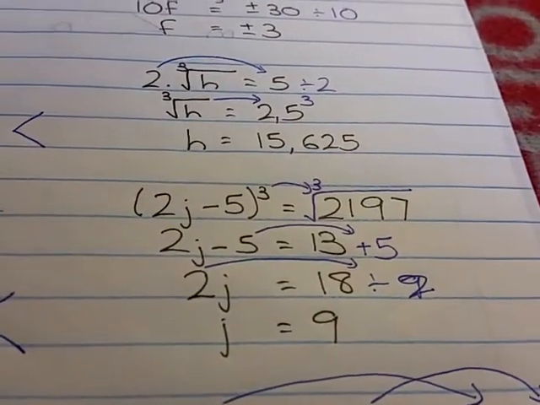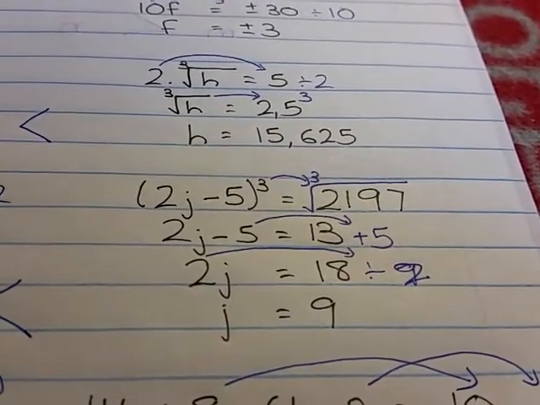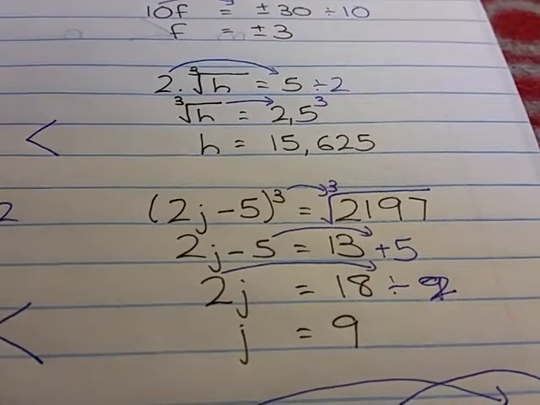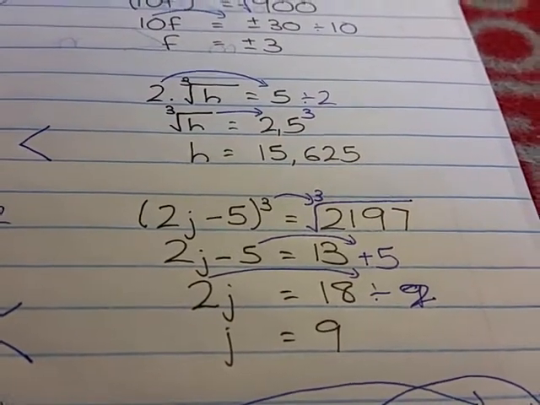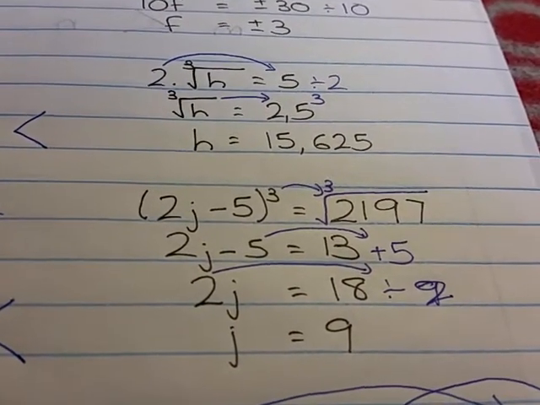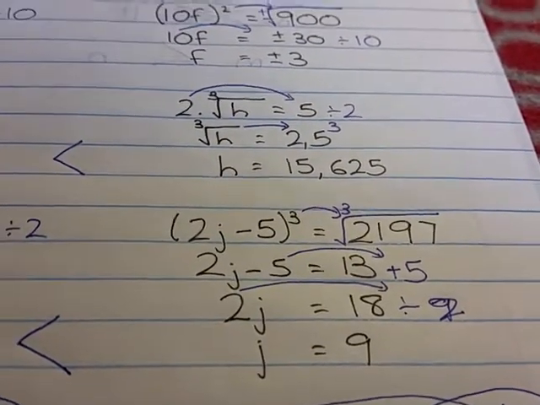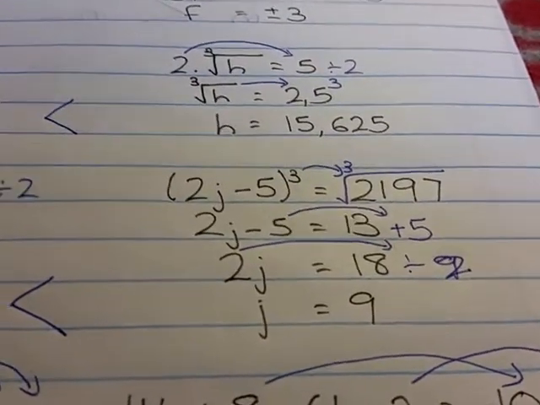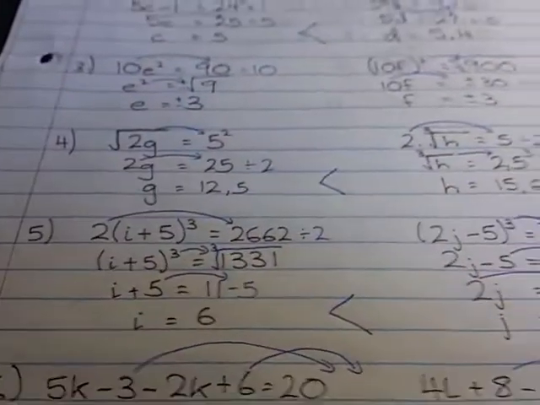And then 2j minus 5 in a bracket, cubed, equals 2,197. Move the cube, it becomes cube root. And as you notice, we're dealing with cube roots, so you don't have to deal with plus and minus. 2j minus 5 equals the cube root of that, which is 13. Move the negative 5, it becomes positive 5. So 2j equals 18. And then move the 2 over, division by 2, j equals 9. j is bigger.